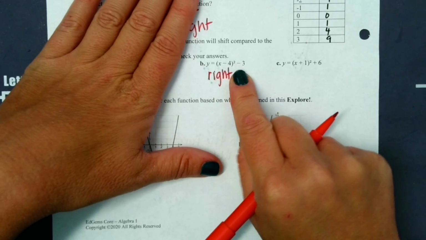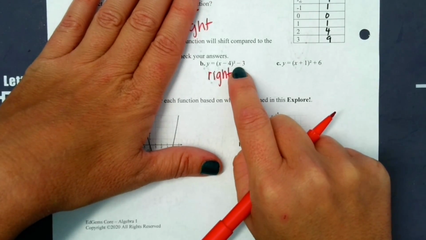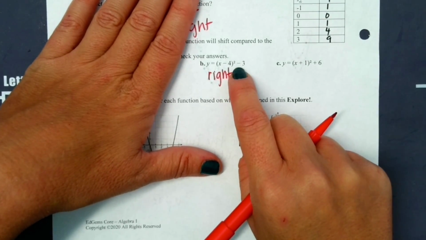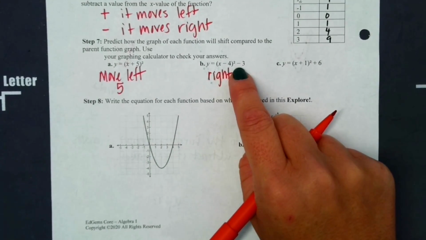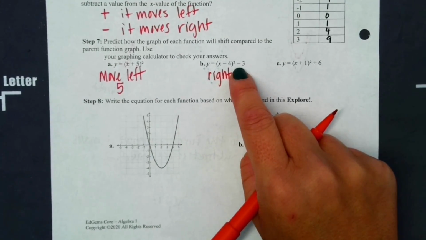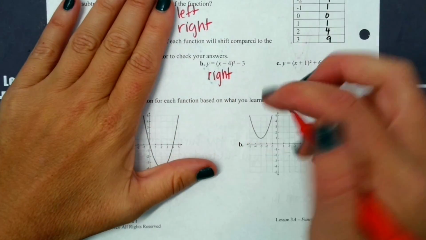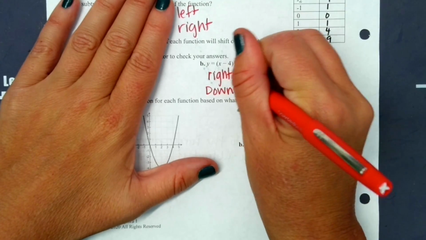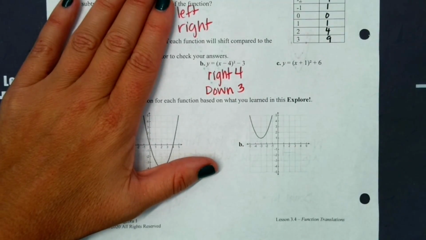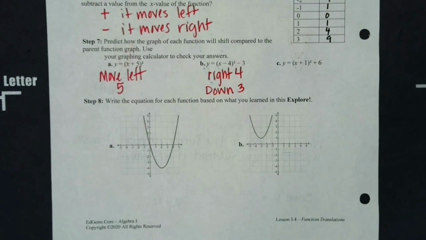Now look what's on the outside of the parenthesis. What's on the outside? Minus 3. So if it's on the outside and it says minus, which way am I going? Down 3. Does that make sense why I said that? Inside of the parenthesis tells you right or left. Outside of the parenthesis tells you up, down.